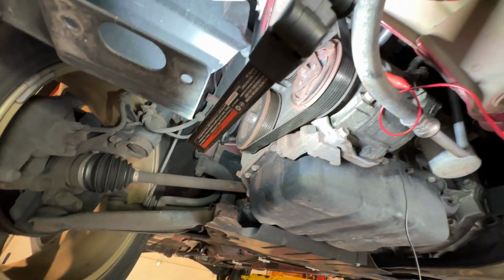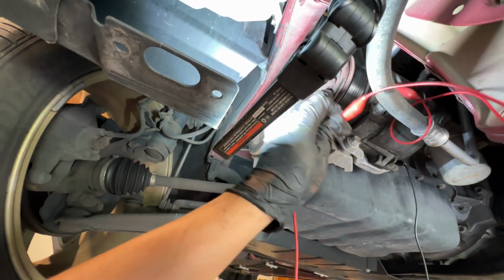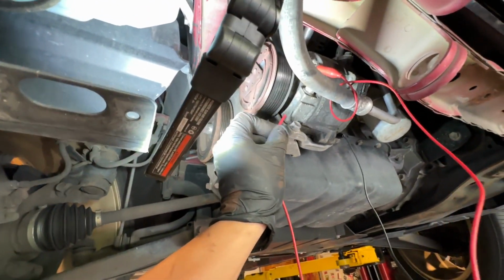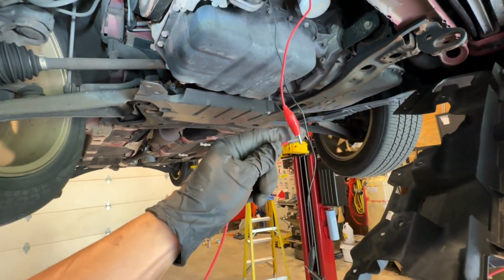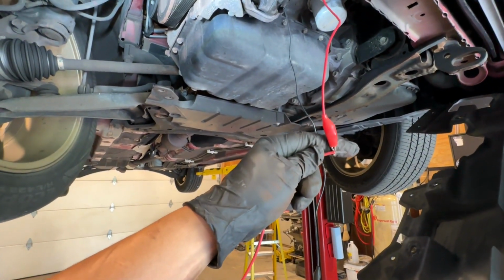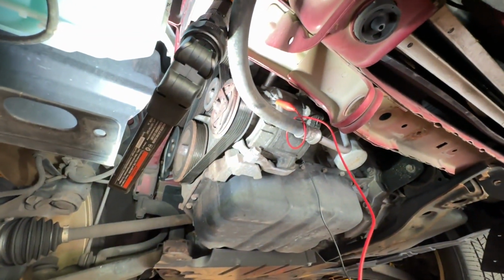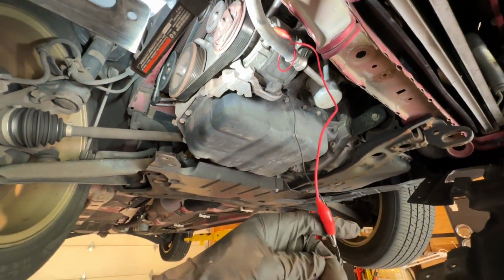So it seems like, let me give it a tap. Make sure we're actually hooked up here. Yeah, it's getting power. So again, there's the problem, the AC compressor clutch specifically.